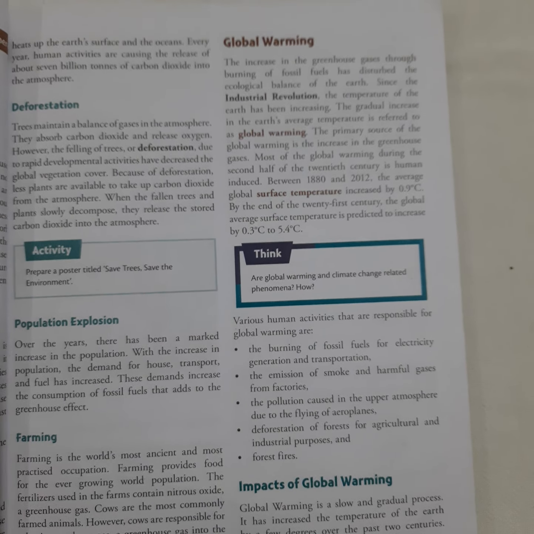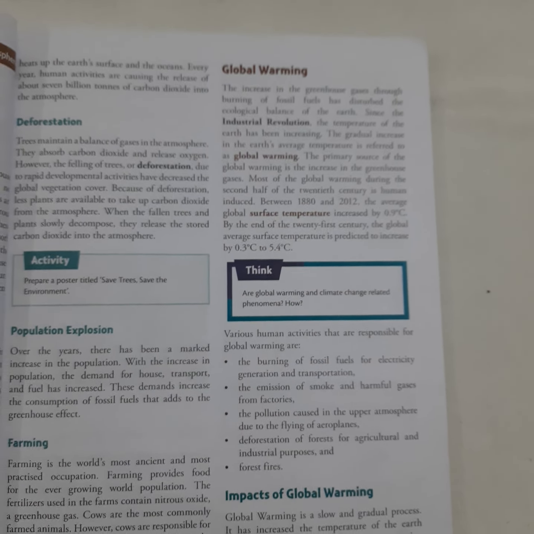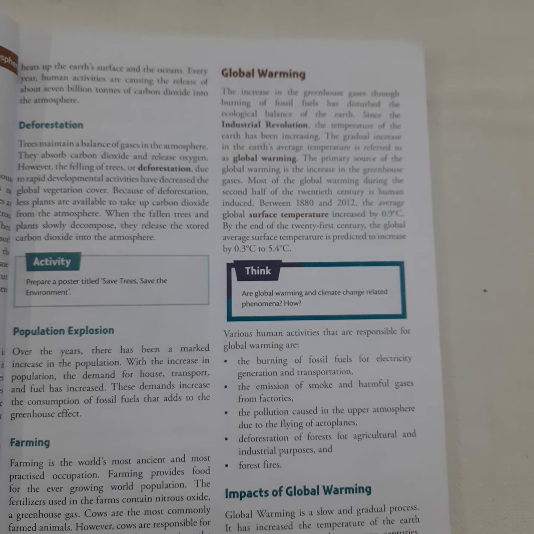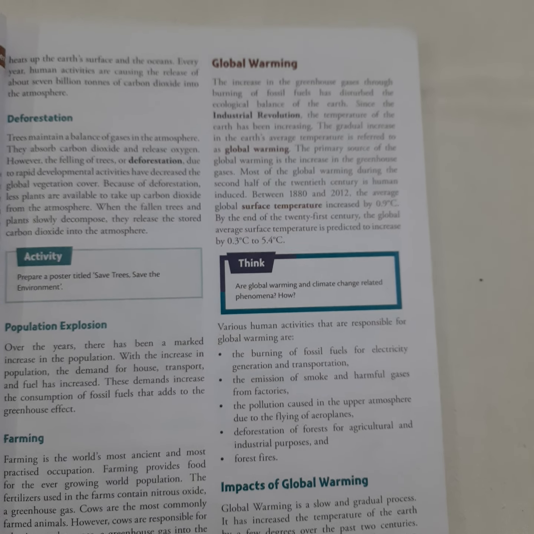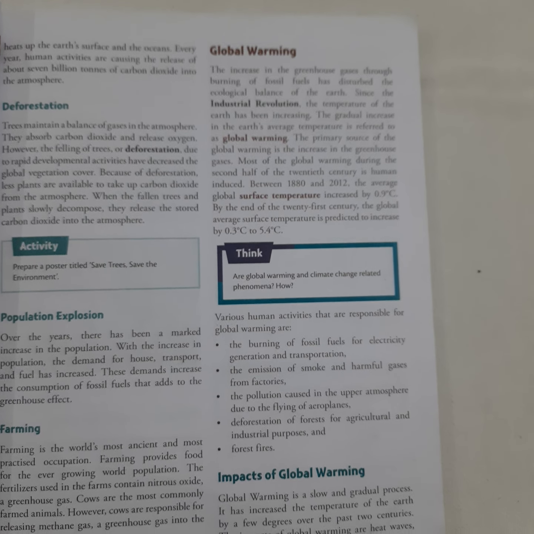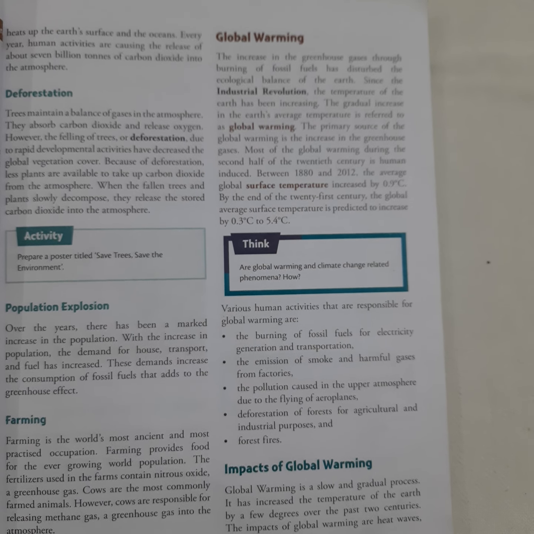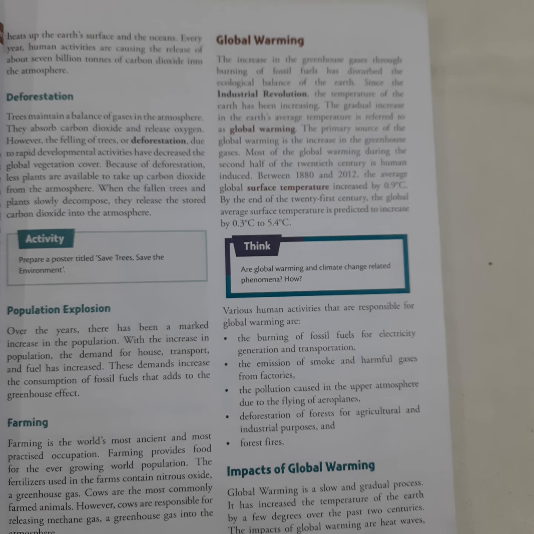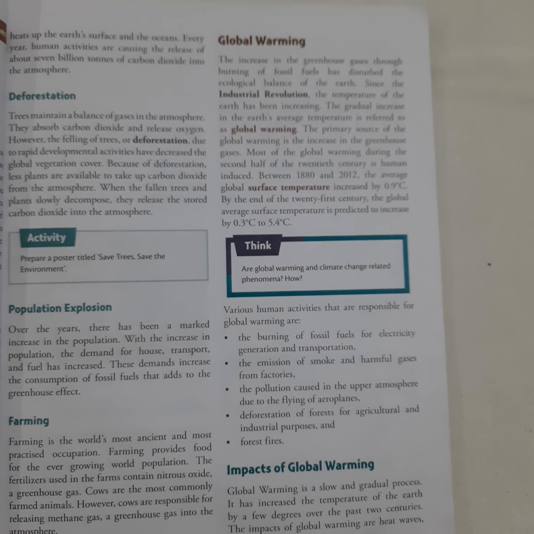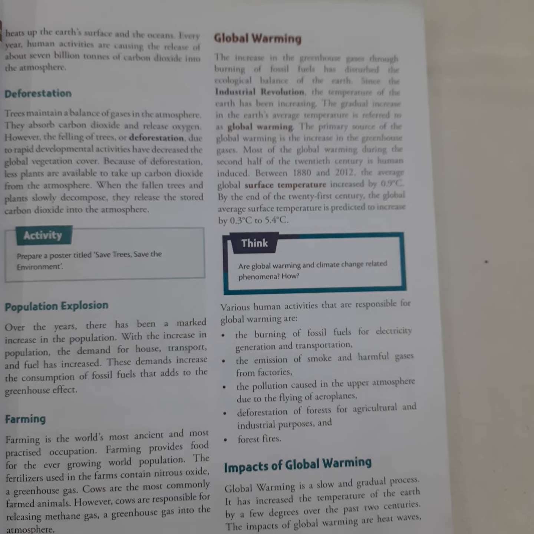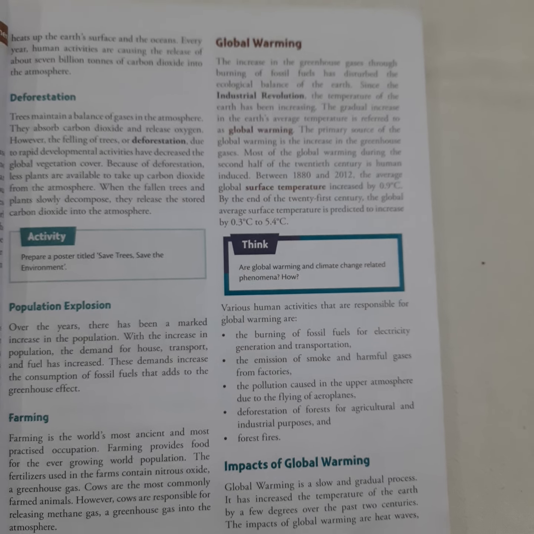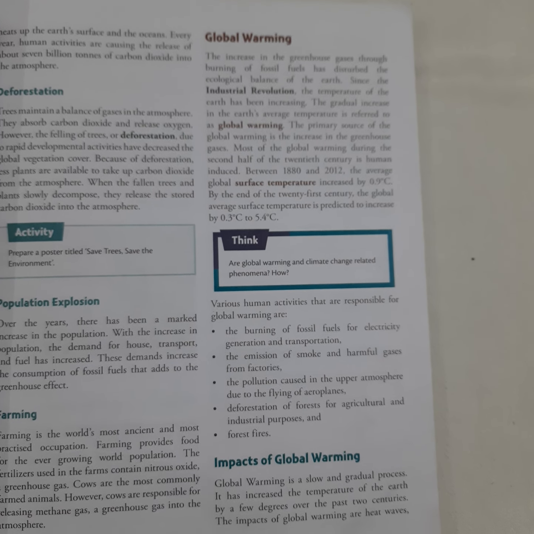Now, global warming. What do we mean by global warming? The increase in the greenhouse gases through the burning of fossil fuels has disturbed the ecological balance of the Earth. Since the Industrial Revolution, the temperature of the Earth has been increasing. The gradual increase in the Earth's average temperature is referred to as global warming. The primary cause of global warming is the increase in the greenhouse gases. Most of the global warming during the second half of the 20th century is human induced.